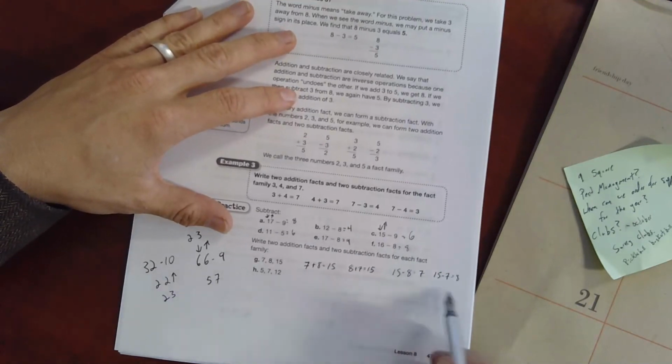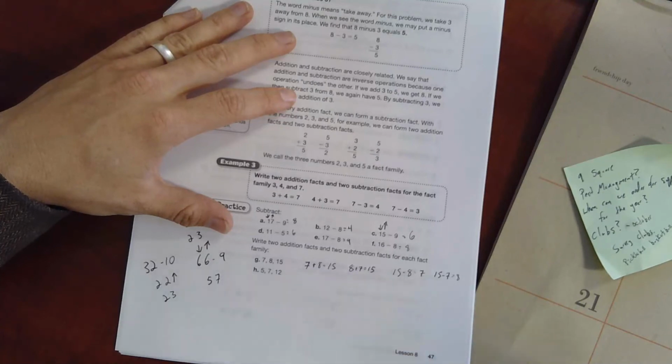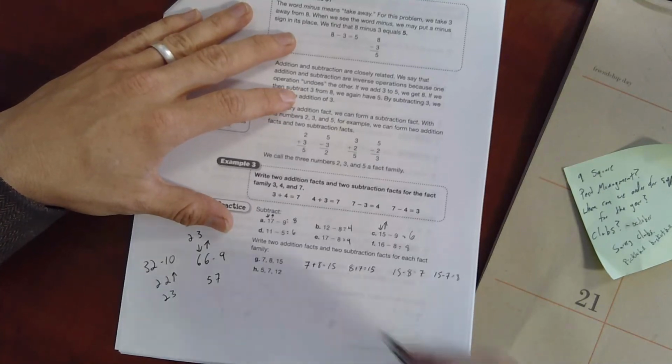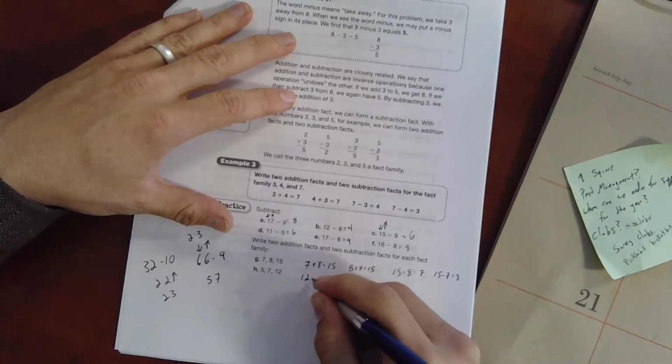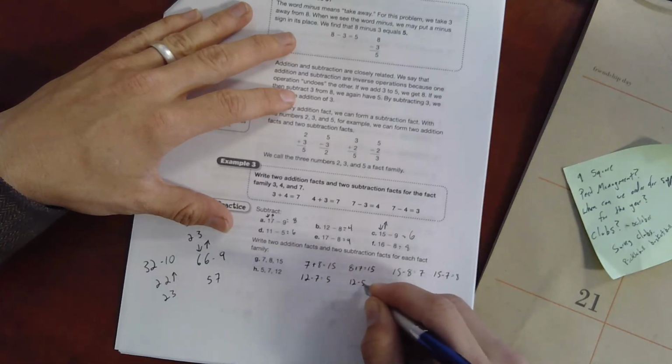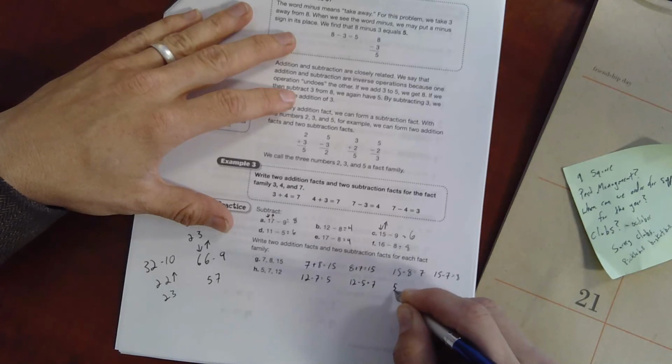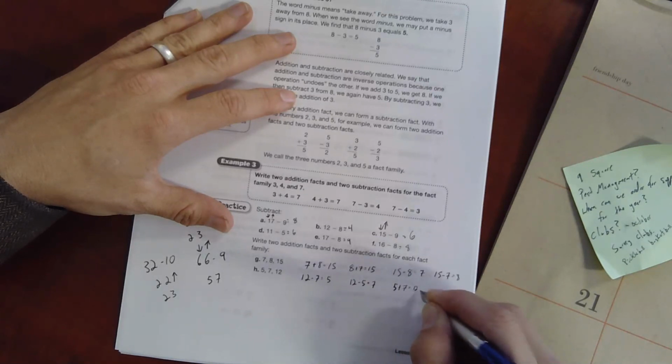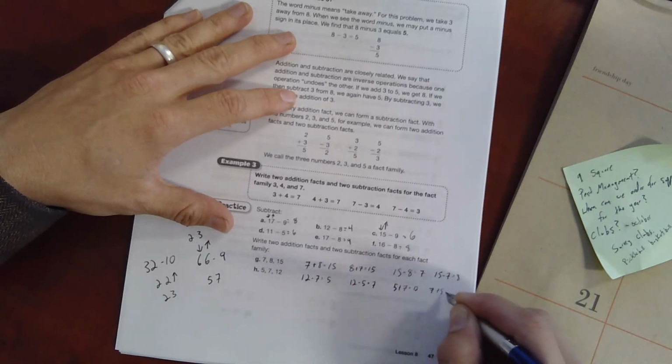They want you to know that when you have these 3 numbers, you can move them into all of those options. That's what they're trying to get at here. 12 minus 7 equals 5. 12 minus 5 equals 7. 5 plus 7 equals 12. And 7 plus 5 equals 12.